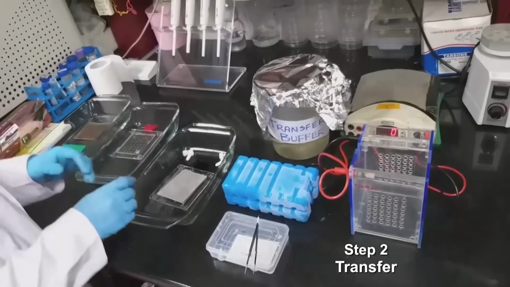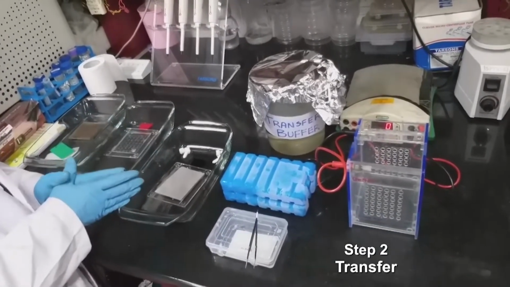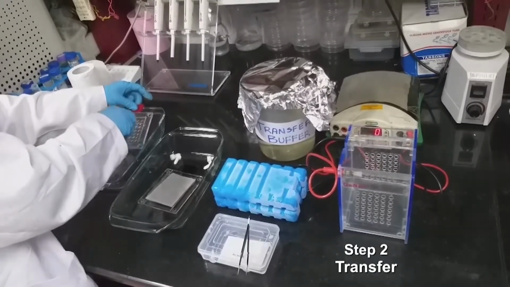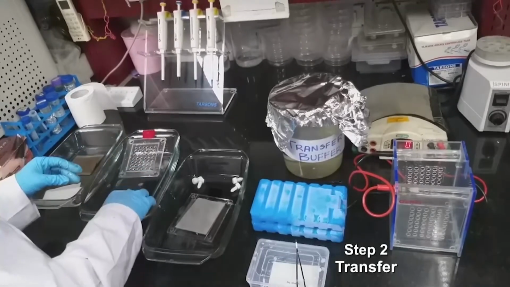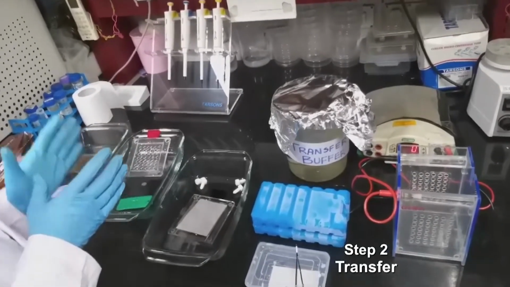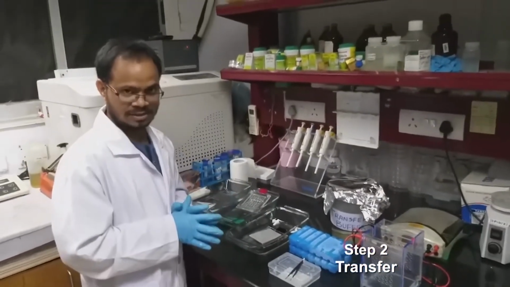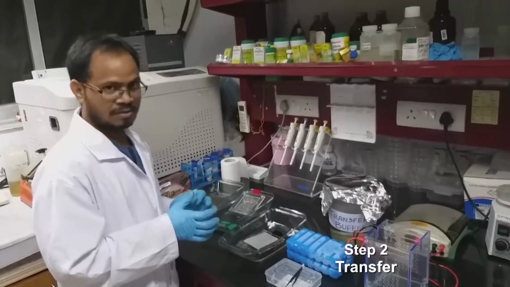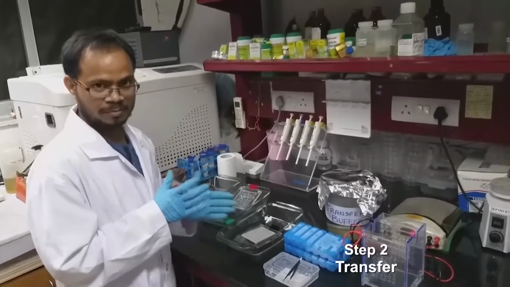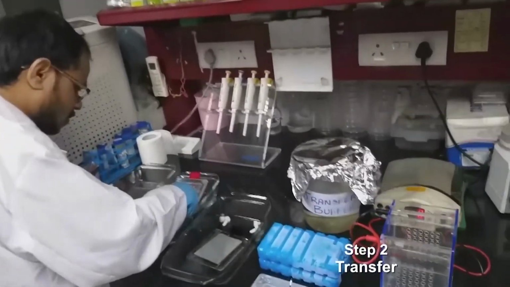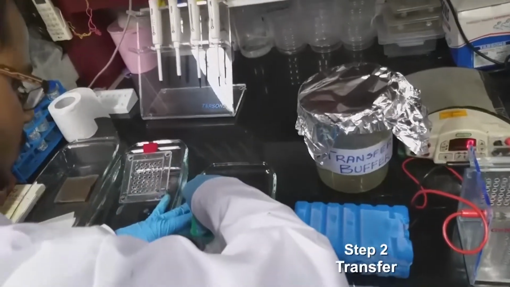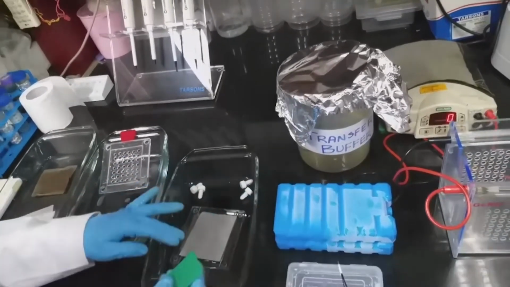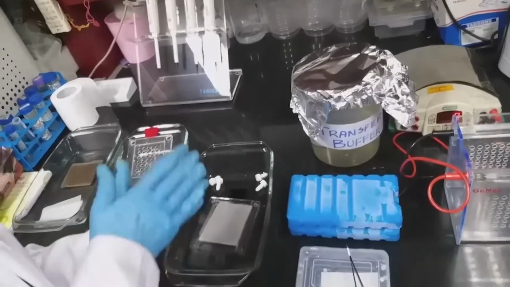Once you have inserted the blotting sheet, you have to keep your gel. Here we have to remember that the gel, after finishing the SDS-PAGE running, you have to keep in transfer buffer, so that it gives identical conditions, or equilibration, during transfer, so that protein transfer may be easy. So this is the gel, keeping it on the negative side. After that, we have to overlay with the membrane.